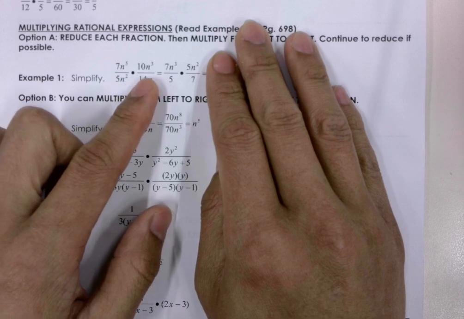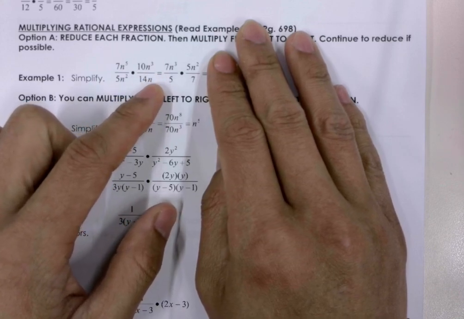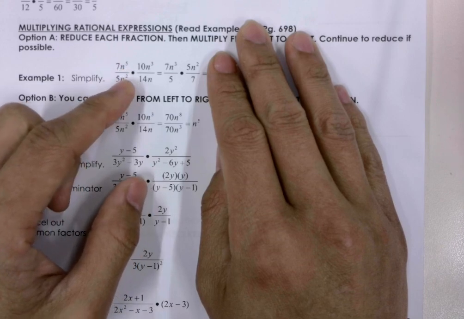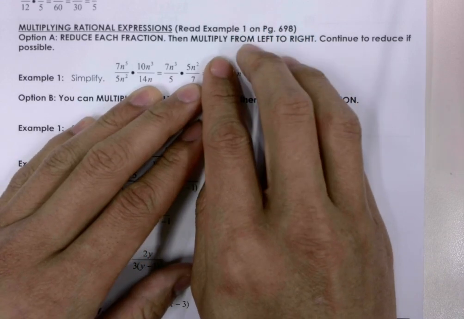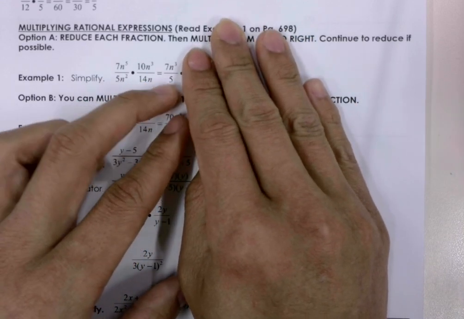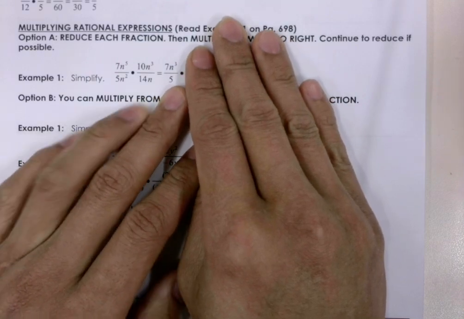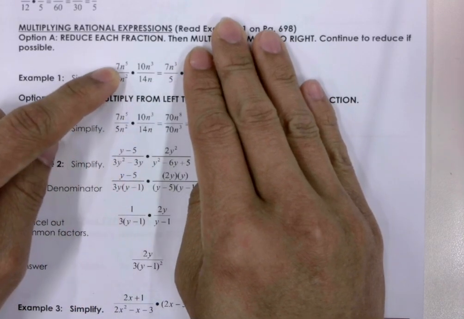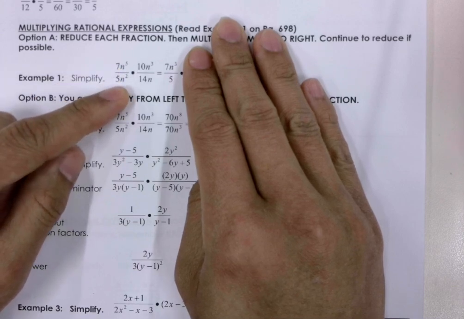There's an n in the numerator and there's an n in the denominator, so we cancel those out. Over here there's 5 n's and then there's 2 n's, so we cancel out 2 of those n's. So when we do that, we're left with 7n to the 3 over 5n, because in the first term, 2 n's cancel out in the numerator and 2 n's cancel out in the denominator.